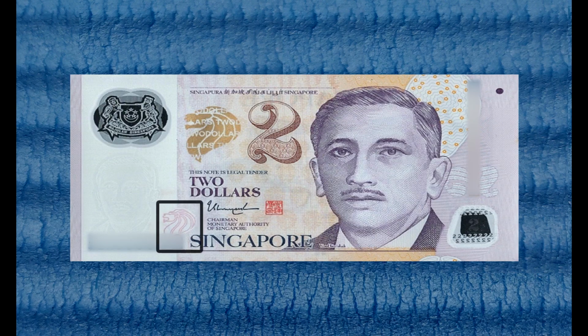Next, it has a perfect registration, in which the Singapore lion symbol appearing near the watermark is printed simultaneously with the same image on the front and back of the note. When the note is held up to the light, the Singapore lion symbol on the front registers perfectly with the image on the back.